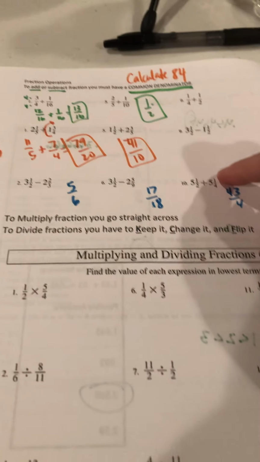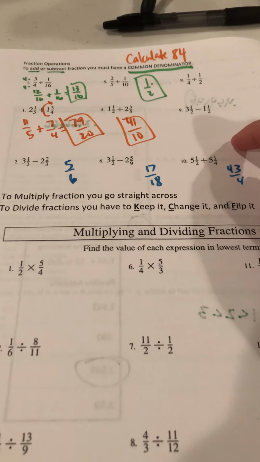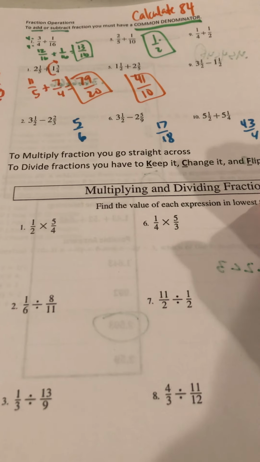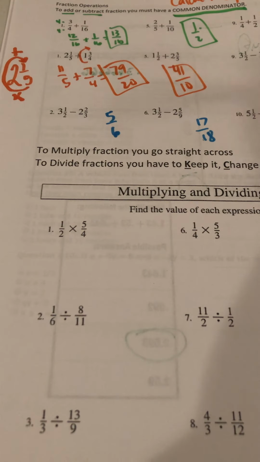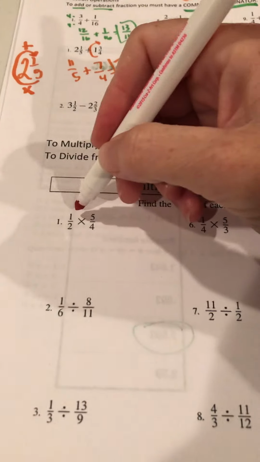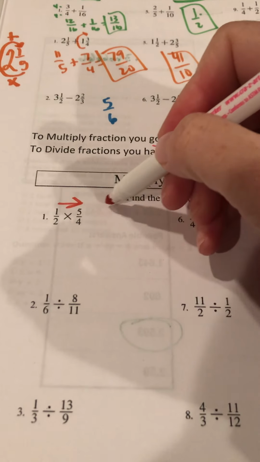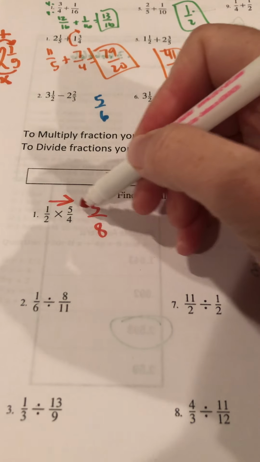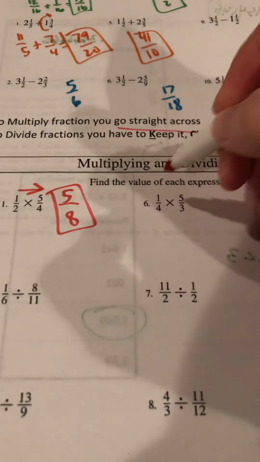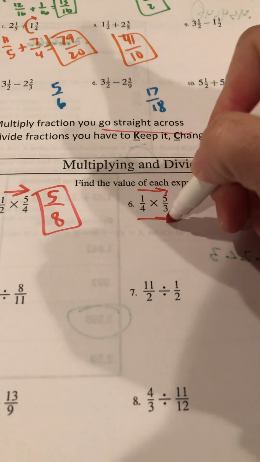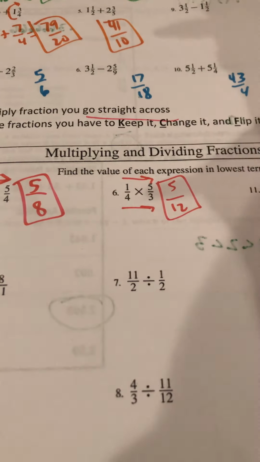So that's adding and subtracting, where we have to have a common denominator. However, if it's multiplying, you can see right here's my notes. You can just go straight across. So if I go straight across here, 1 times 5 is 5, and 2 times 4 is 8, and I'm done. 1 times 5 is 5, 4 times 3 is 12, done.